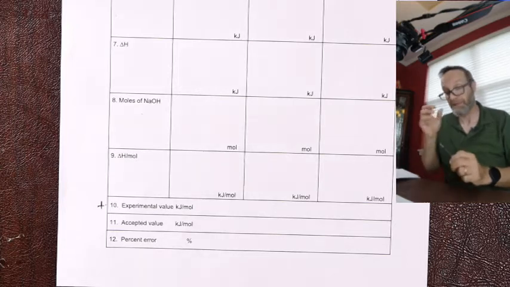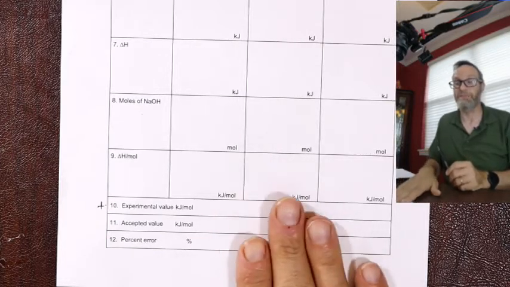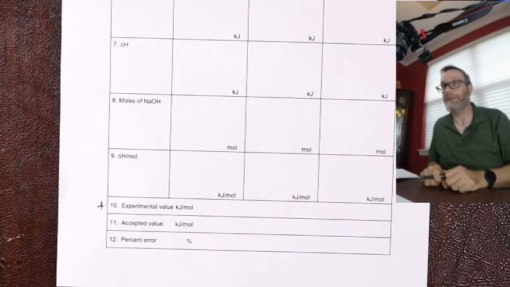So very key: make sure you go through that thermo packet in some detail, practice the questions, and then it's the same math here. All right, hopefully that makes sense.